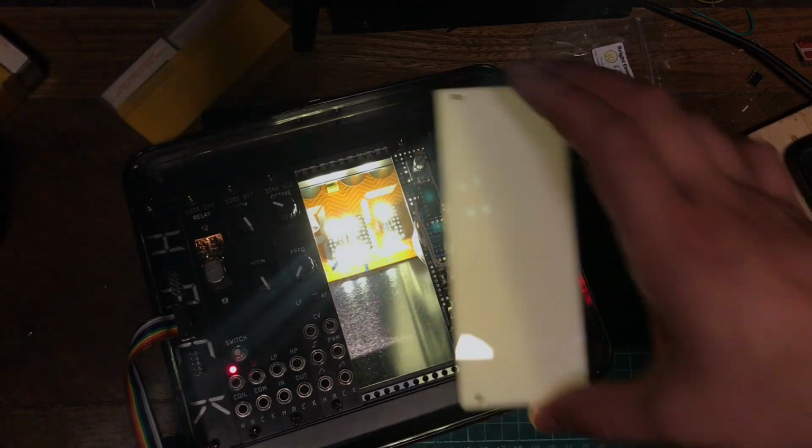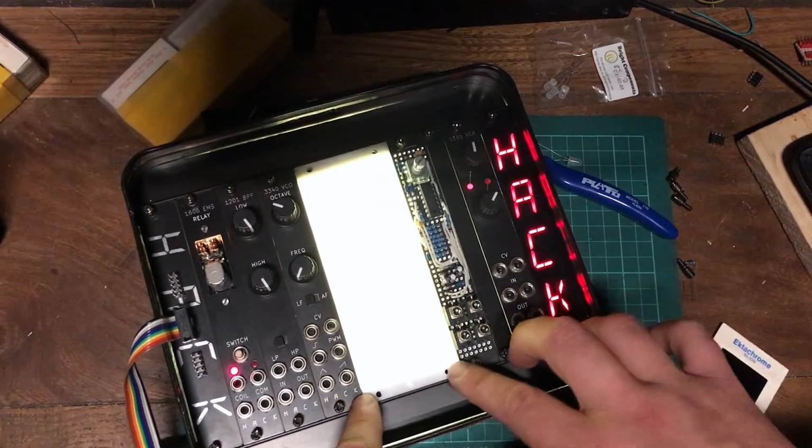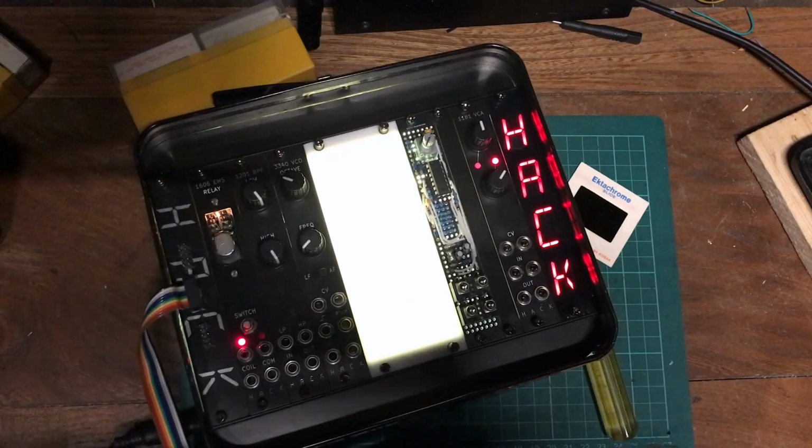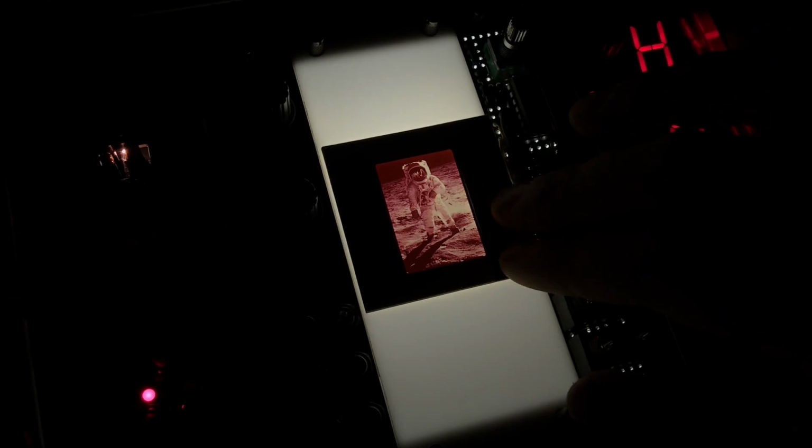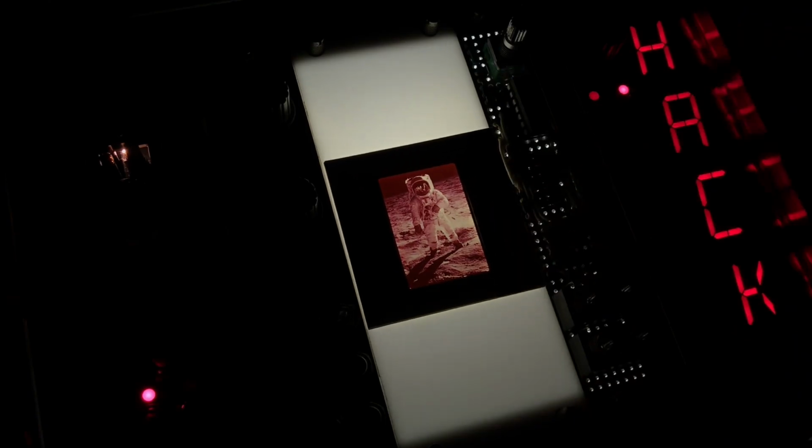Oh yeah. Right, let's put the panel on. Oh, it's looking pretty good. There we are. It's not looking bad, is it? Should we try a slide on it? Here we go. Oh wow, that works pretty damn good. How awesome is that? That's so cool.